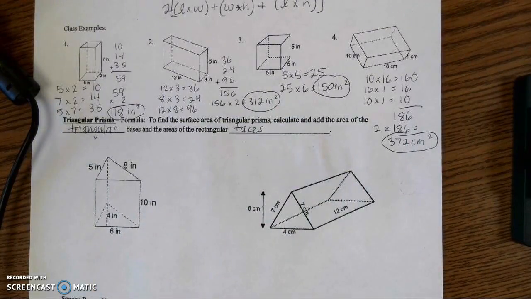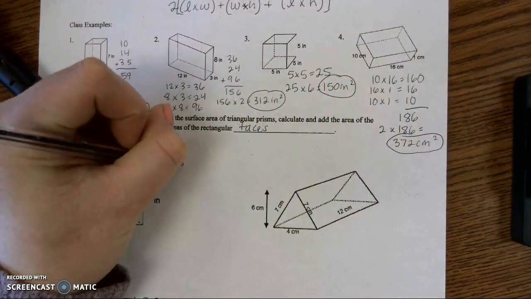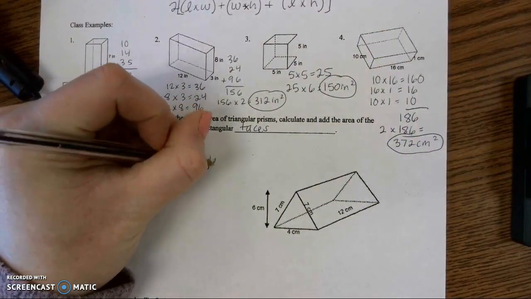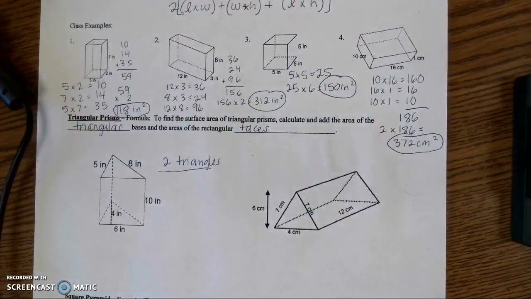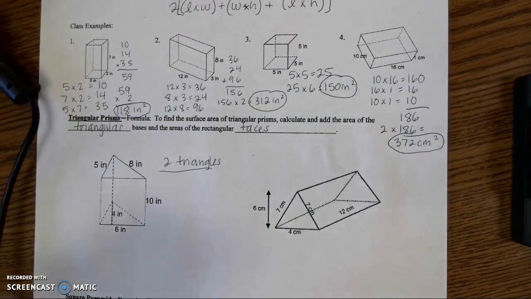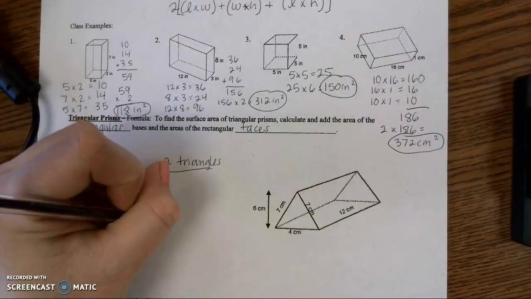All right, so for this one, I know that I have 2 triangles. Okay, and then my remaining 3 faces would be rectangles, so I have 3 rectangles.